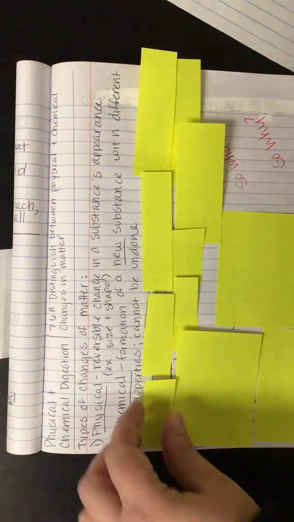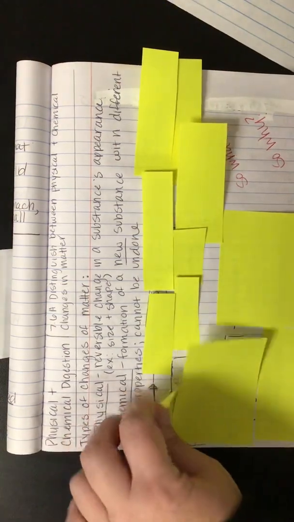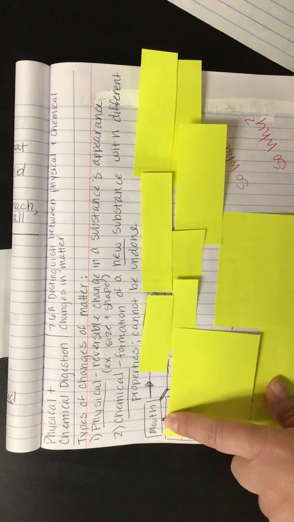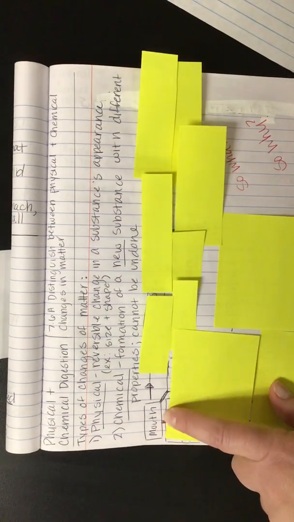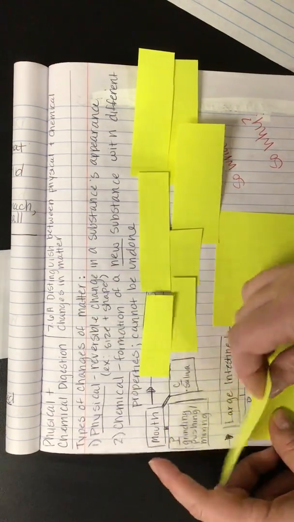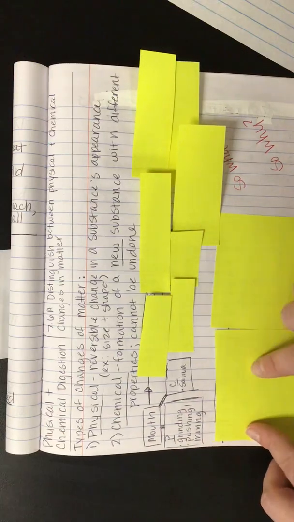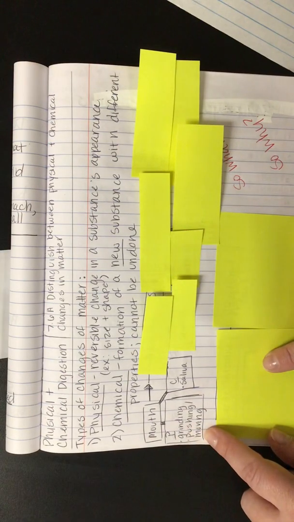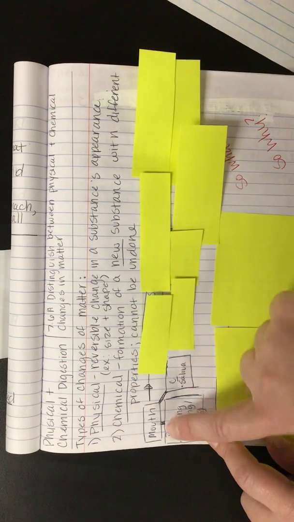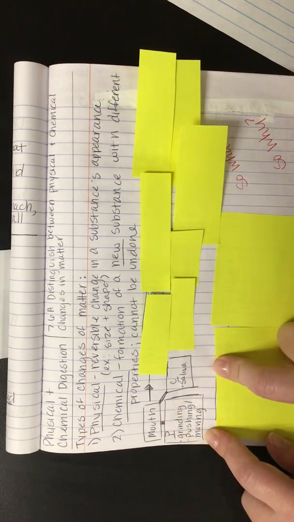Okay. If you need more time, please stop the video, but I'm going to continue on. So the first step is, again, we're making a flow map, and you can see I'm on the very edge of the paper of my notebook. The first step is the mouth. So inside of our mouth, when we're chewing our food, we have a physical change of grinding, pushing, and moving the food around. And then the chemical change starts with the saliva.